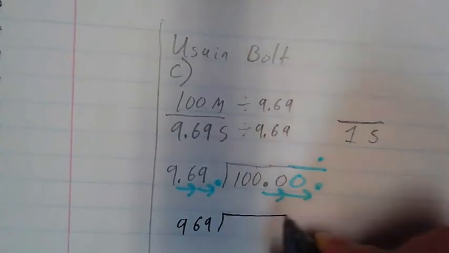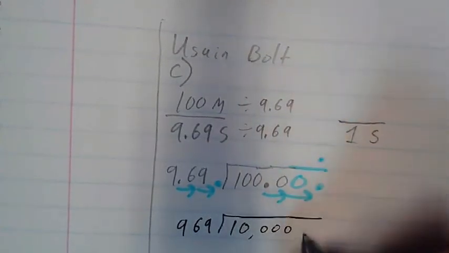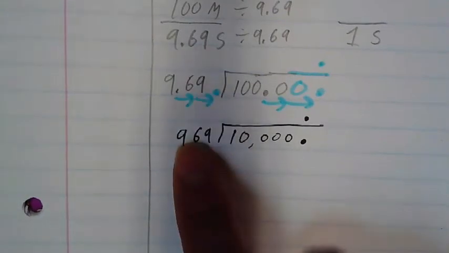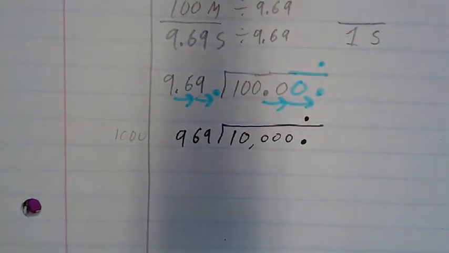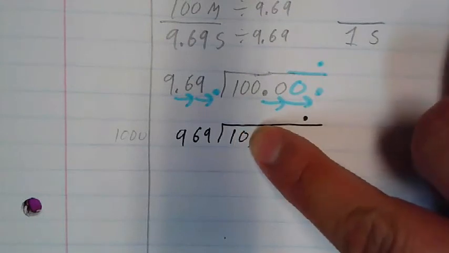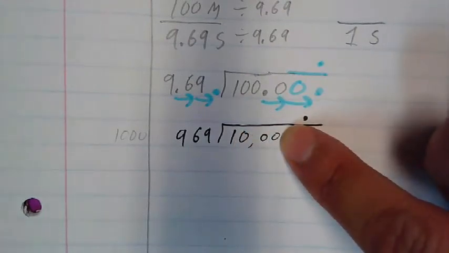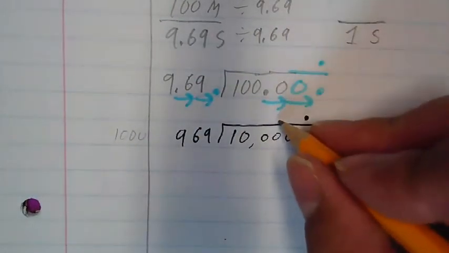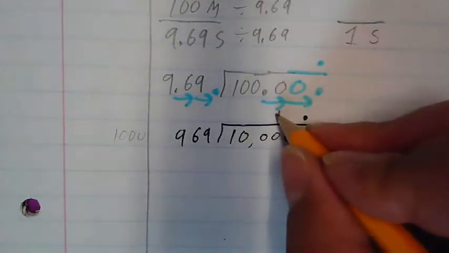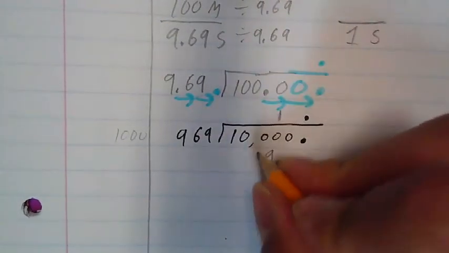969 into 10,000, decimal point. Okay. Deep breath, guys. Look, 969 is pretty close to 1,000, so I'm going to put that to the side and think of 1,000. Can I make groups of 969 out of 1? No. 10? No. Yes. How many groups of 1,000 can I make out of 1,000? 1. But it's not 1,000, obviously. And then it's just 1 times 9, 1 times 6, 1 times 9.